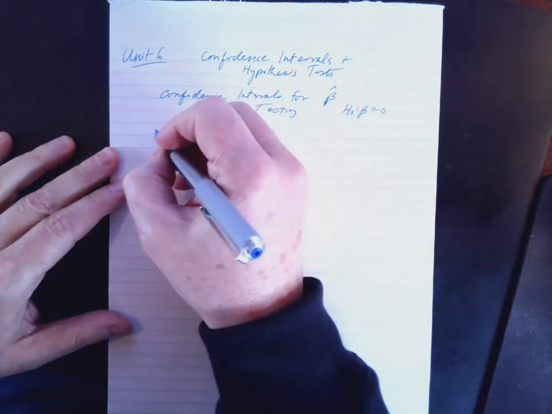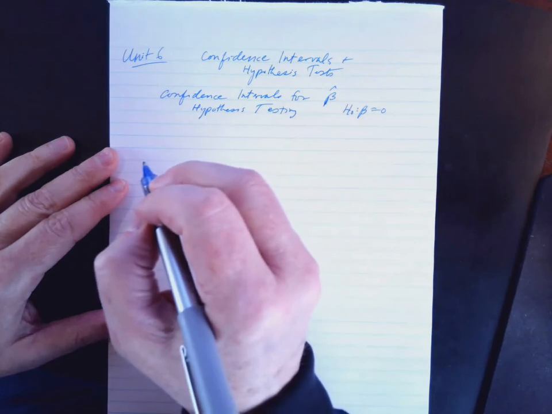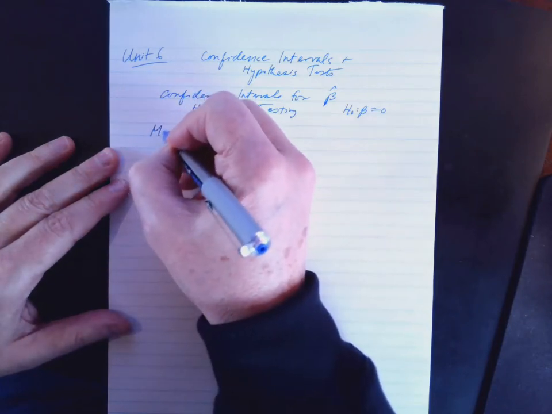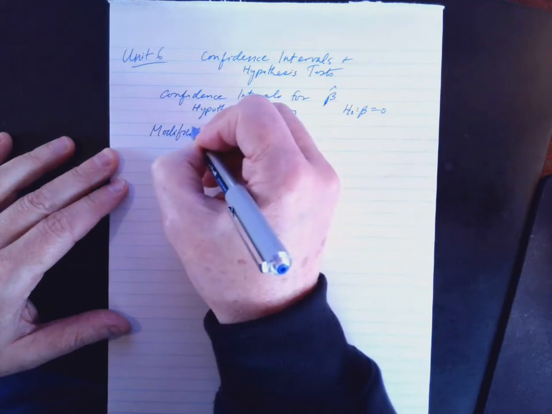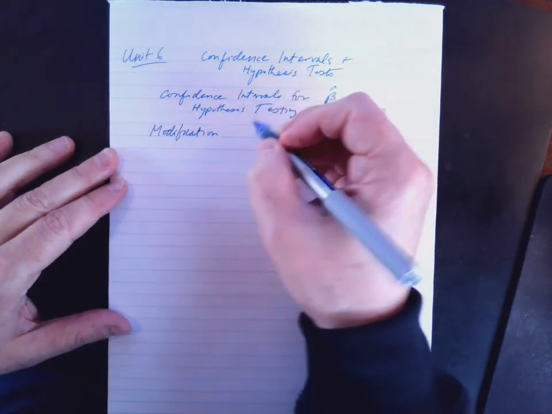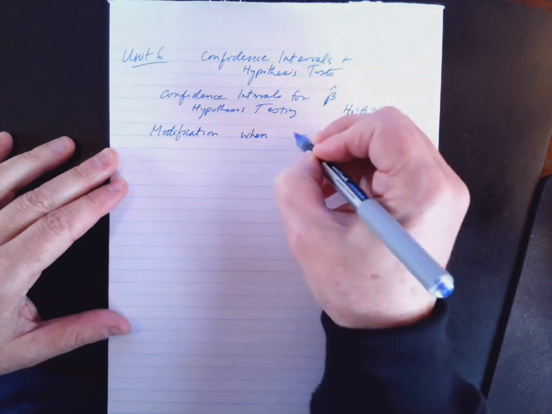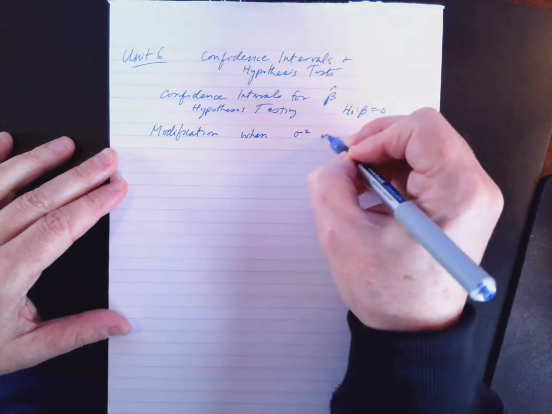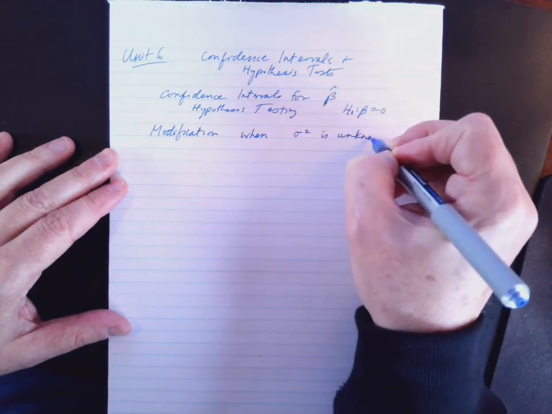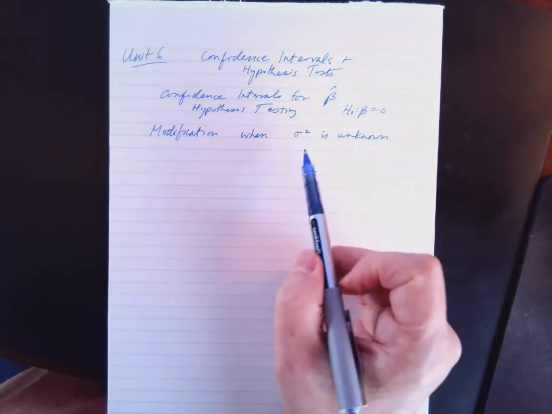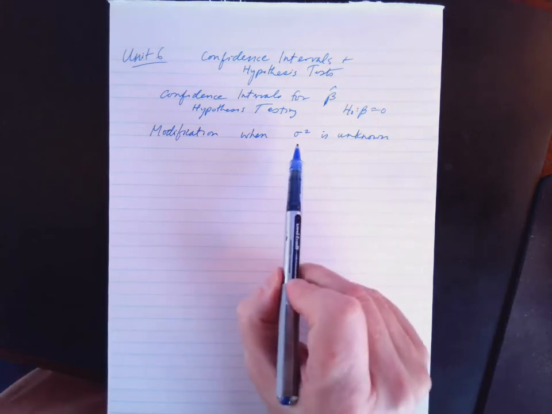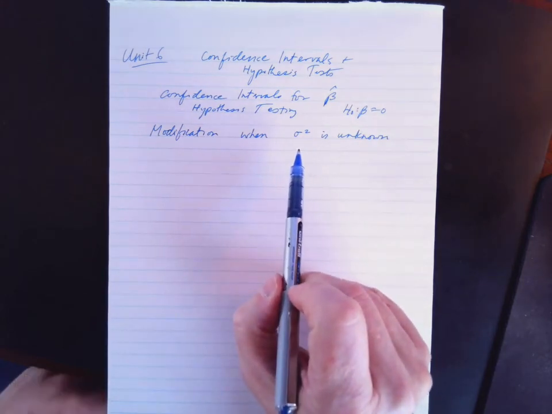And that brings up when we use the t-statistic rather than the standard normal, a modification when sigma squared is unknown. When we have to use an estimate of sigma squared rather than sigma squared, if we knew sigma squared, we could use the standard normal tables.